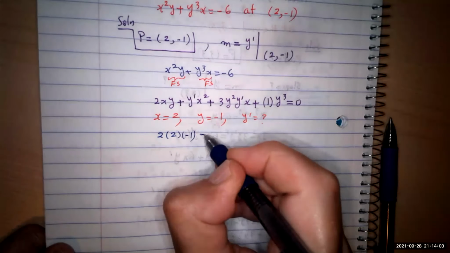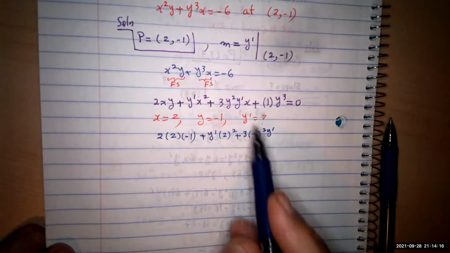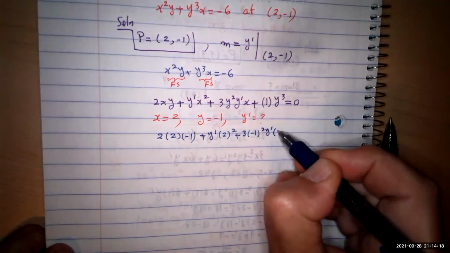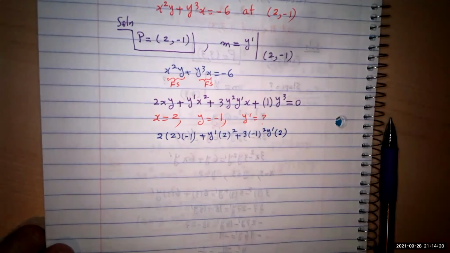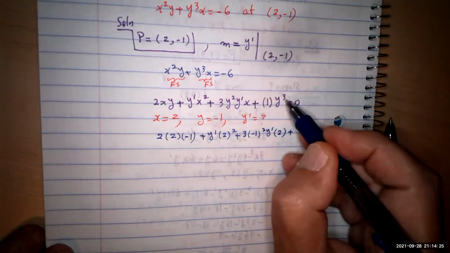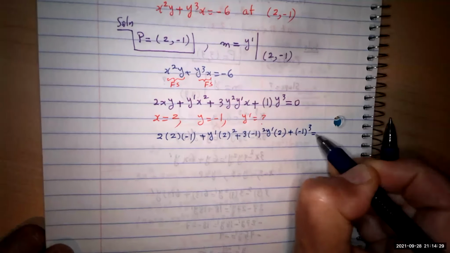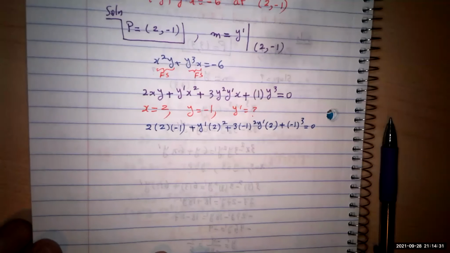x is 2 squared. Plus 3y squared, 3 times negative 1 squared, times y prime times x. Use parentheses, times 2. Plus, you can drop this one, the y cubed, and y is negative 1. Negative 1 cubed, equal to 0. Any question?